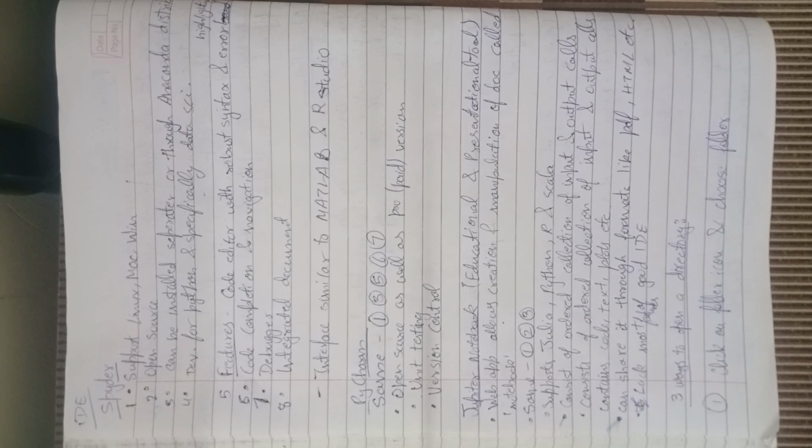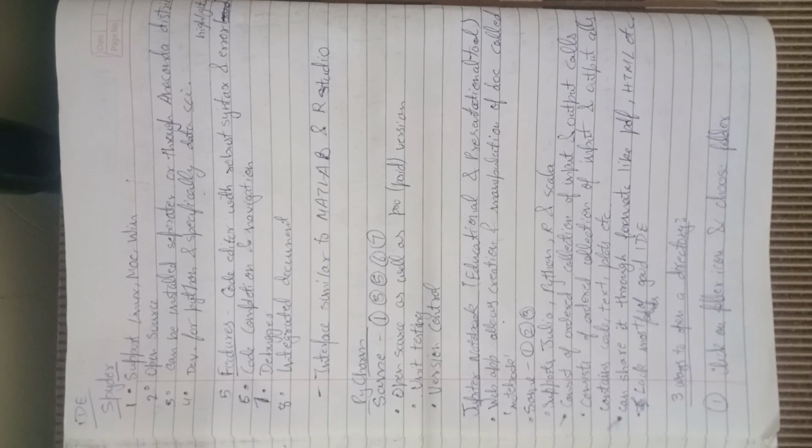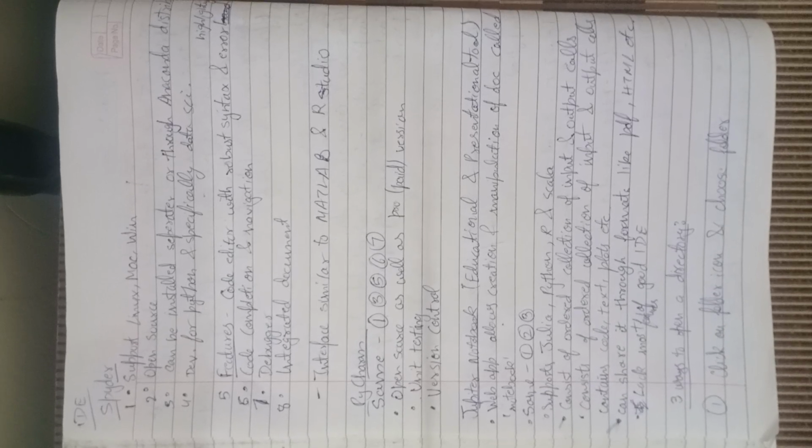Now we will talk about how to open a directory. There are three ways to open a directory. First, you can click on the folder. I can choose a folder, and second would be in the terminal.